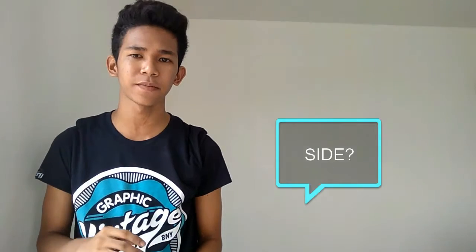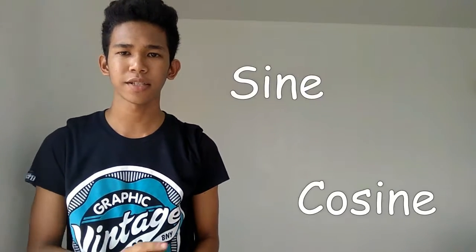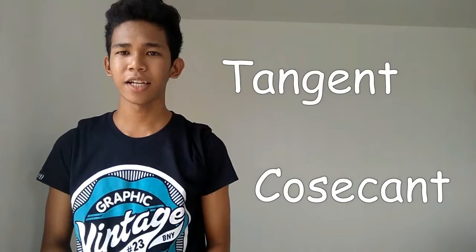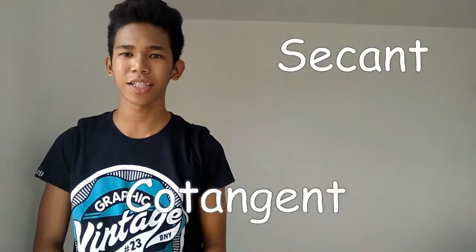So these 6 trigonometric ratios are the basics of trigonometry, which basically talks about right angle triangles or right triangles. When you are trying to find a missing angle or missing side of the right triangle, you can use the 6 trigonometric ratios. They are the sine, cosine, tangent, cosecant, secant, and cotangent.